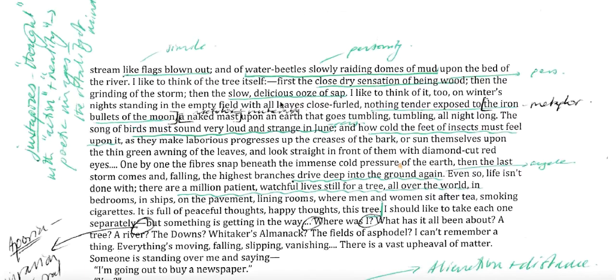I like to think of it too on winter's night, standing in the empty field with all leaves close furled, nothing tender exposed to the iron bullets of the moon, a naked mast upon an earth that goes tumbling, tumbling all night long.